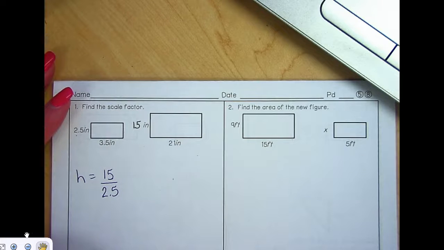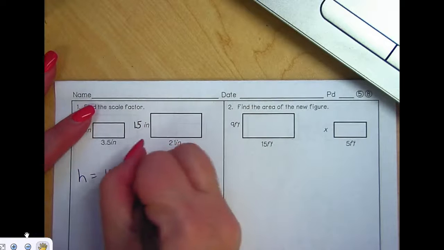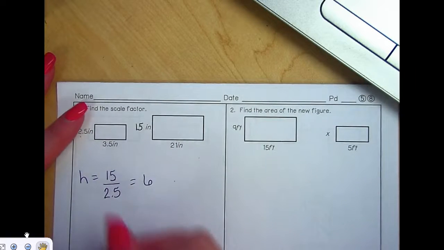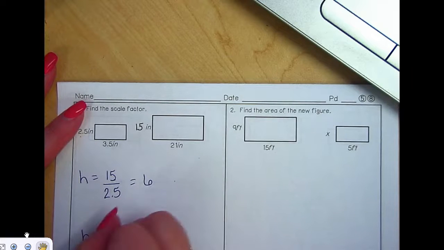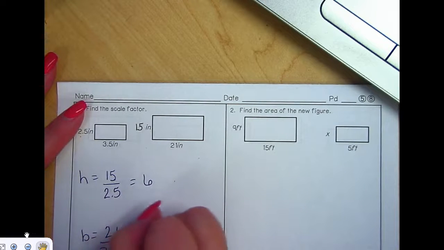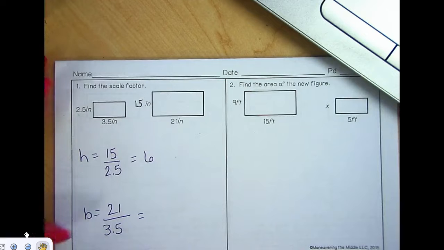Do that on your calculator. What did we get? 6. And so the base, we're going to say 21 divided by 3.5. What do you get? 21 divided by 3.5. What do you get?